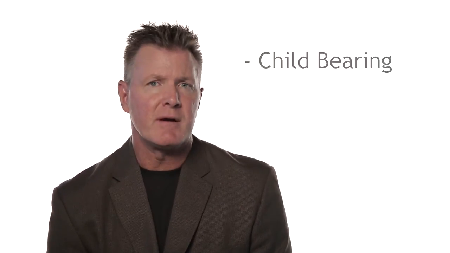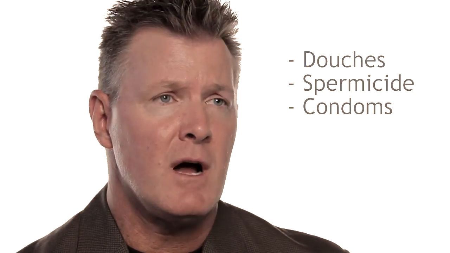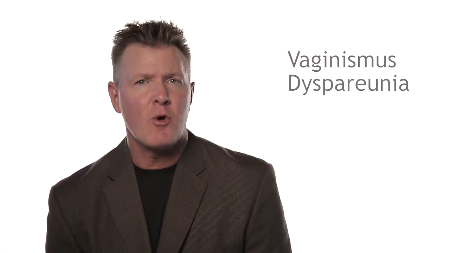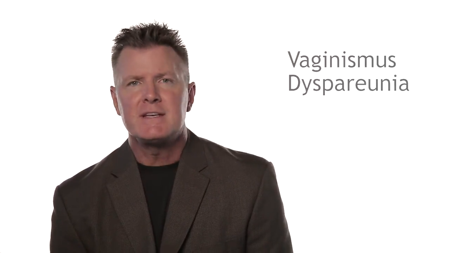The condition may be exacerbated by vaginal scarring due to childbearing, surgery, or abuse, irritation from some use of douches, spermicide, or condoms, and from infection. Specifiers indicate whether the condition is lifelong or acquired, and whether the severity is mild, moderate, or severe. Genitopelvic pain penetration disorder is new in the DSM-5 and represents a merging of the DSM-4 categories of vaginismus and dyspareunia, which were highly comorbid and difficult to distinguish. The diagnosis of sexual aversion disorder has been removed due to rare use and lack of supporting research.